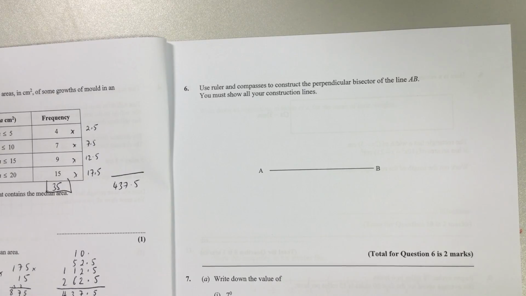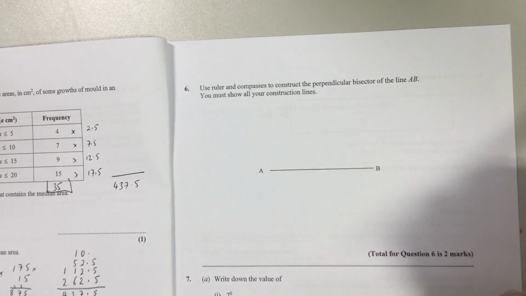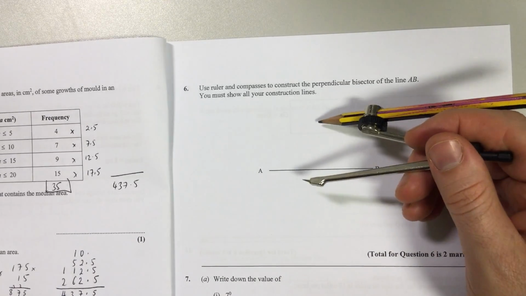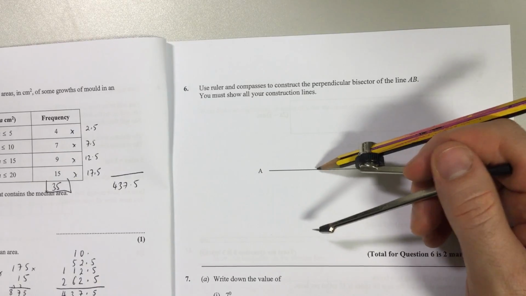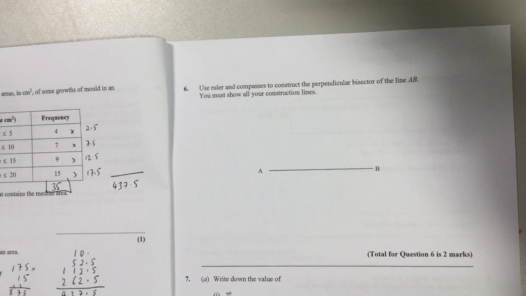Use ruler and compasses to construct a perpendicular bisector of line AB. You must show your construction lines. So if you don't do it properly, you're not going to get them. So perpendicular means it's going to be at right angle going through. Bisector means it's going to be perfectly in the middle. The way to do it is very straightforward.